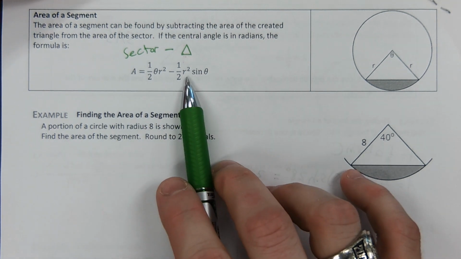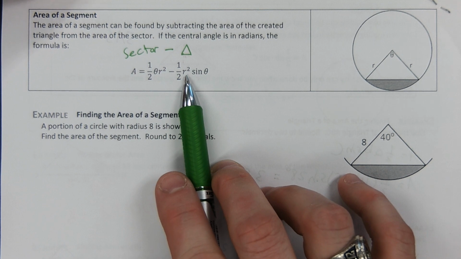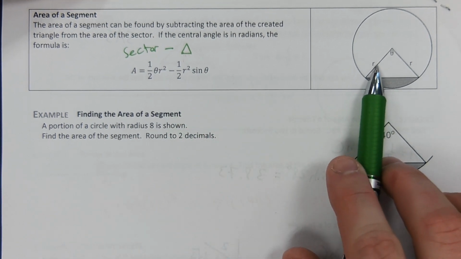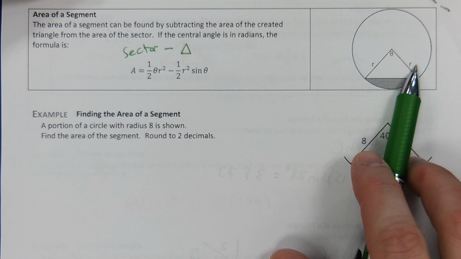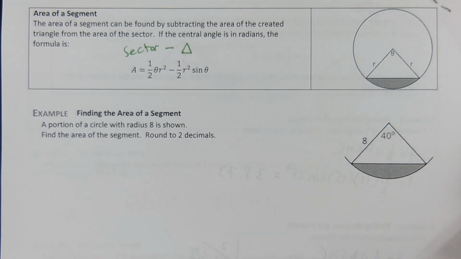But Mr. M, this doesn't say 1/2 AB sine C. You go, oh, but it does. Because A and B are just side lengths of your triangle. And the side lengths of your triangle are both the radius. So it's actually 1/2 RR sine C, which is going to be theta this time.